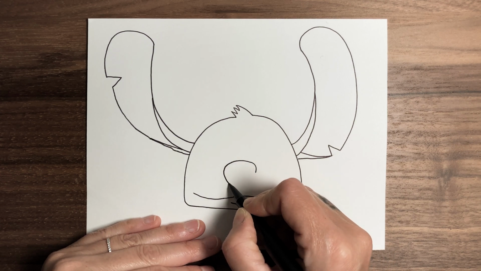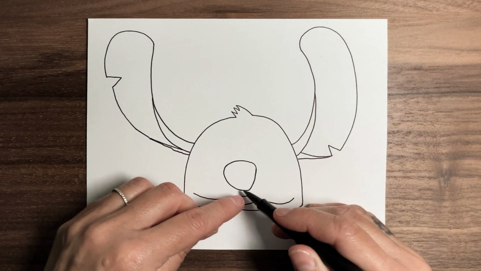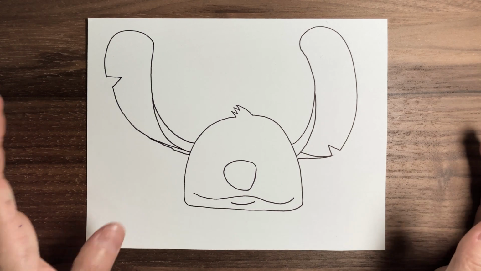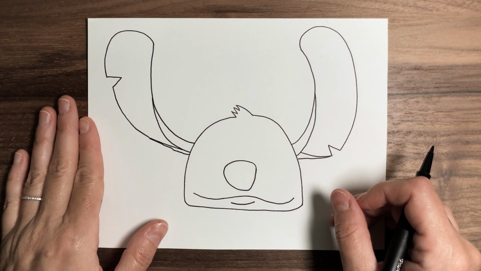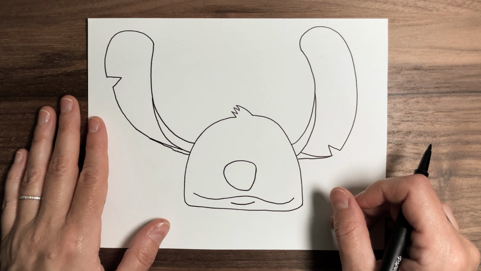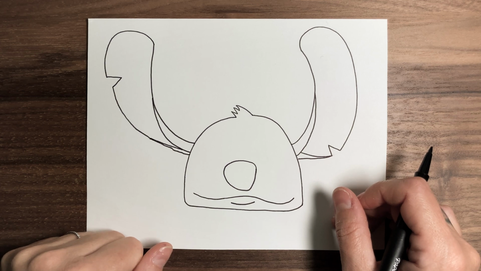It's an oval, but it's like a little bit tapered at the bottom, okay? So it's almost like a dog's nose. And it's pretty big. And I drew it close to his mouth, okay?